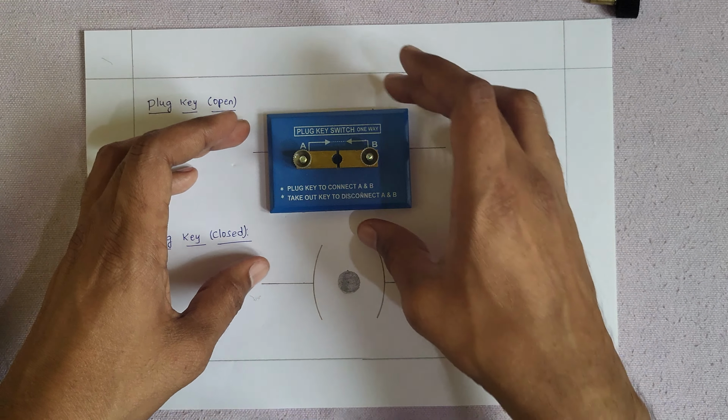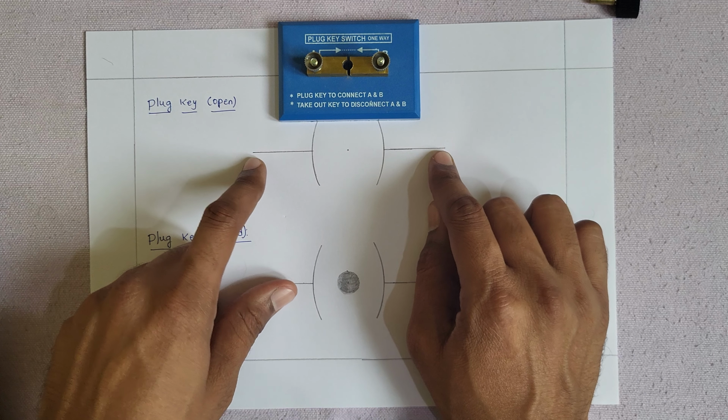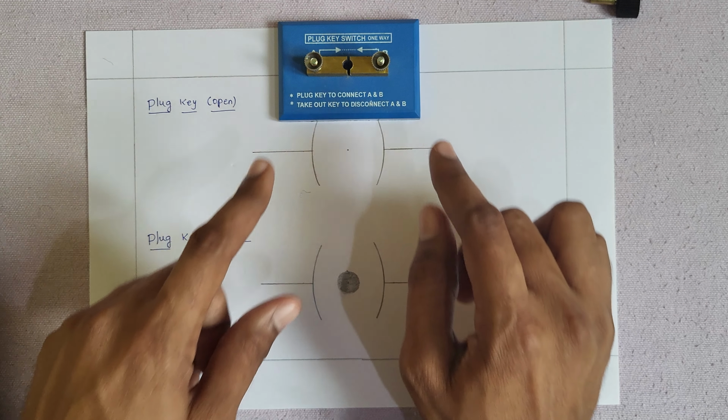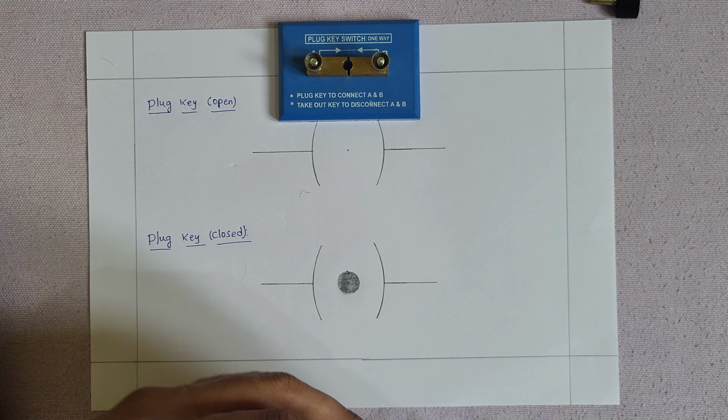And how to connect? See, these two are the terminals, correct? Where are these two terminals present? These two are the terminals. These two, which are present here, will be these two. How to connect wires to those?